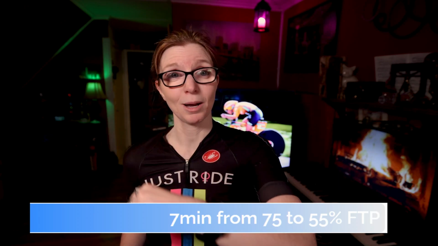So he jumps you back up there again, and then you get that descending recovery down to about 40% of your FTP. But that's it for the workout. It's 60 minutes, it's straightforward. You just do the same thing 4 times, which gets more difficult with each set. And it does a good job.